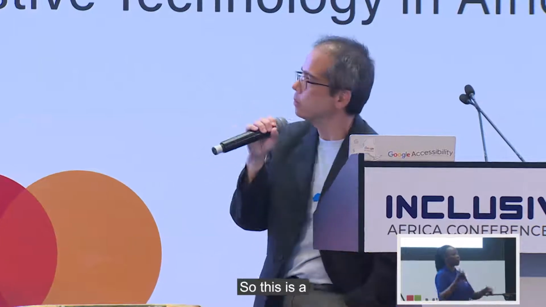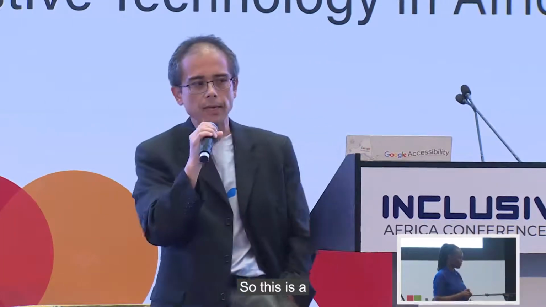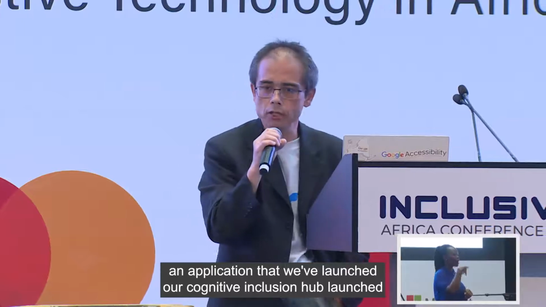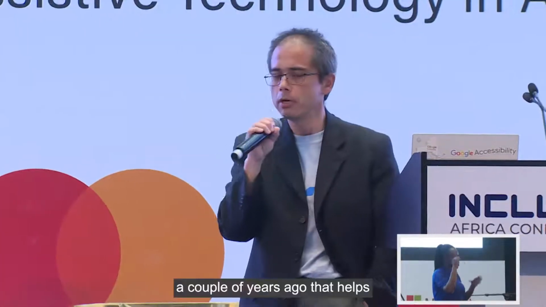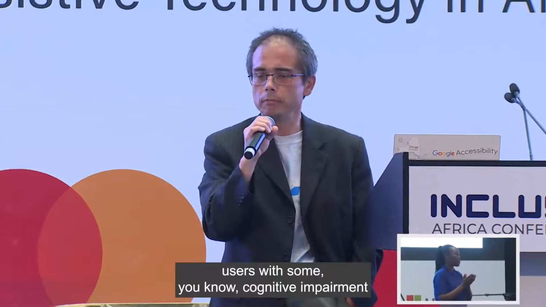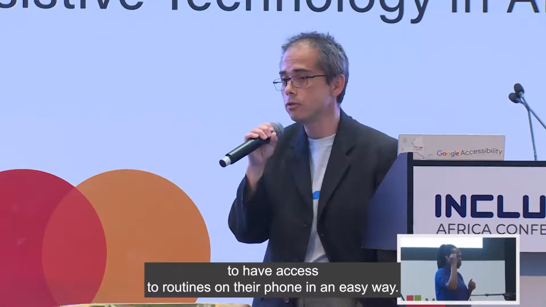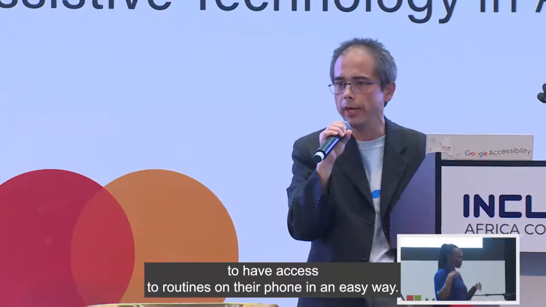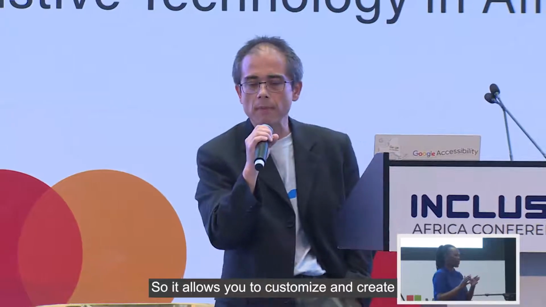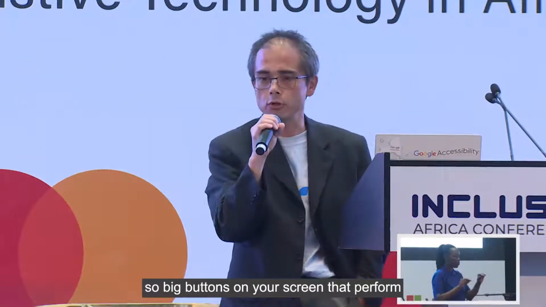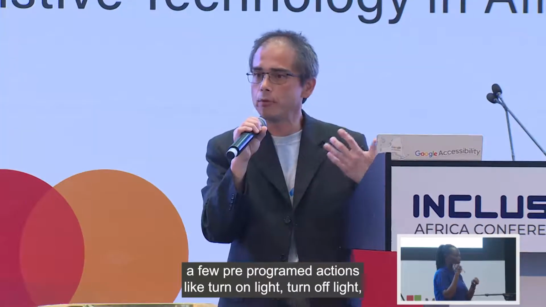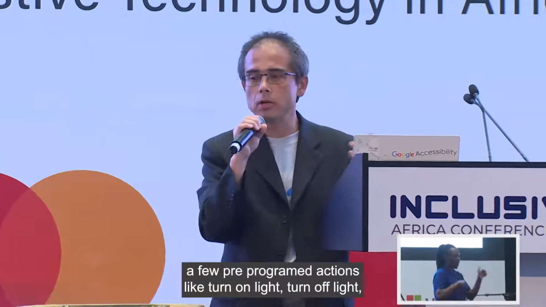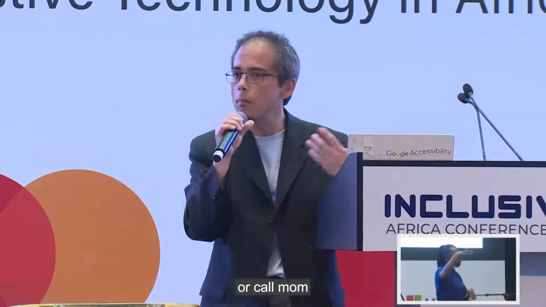Action Blocks. This is an application that our Cognitive Inclusion Hub launched a couple of years ago that helps users with some cognitive impairment to have access to routines on their phone in an easy way. It allows you to customize and create big buttons on your screen that perform a few pre-programmed actions like turn on light, turn off light, or call mom.